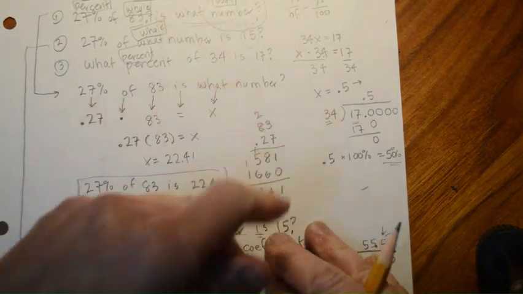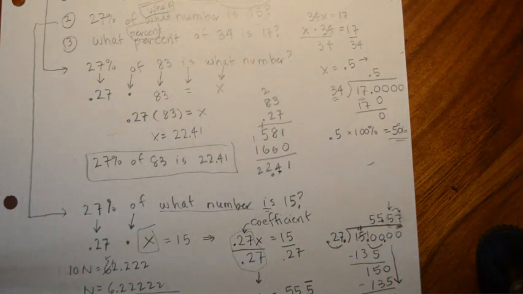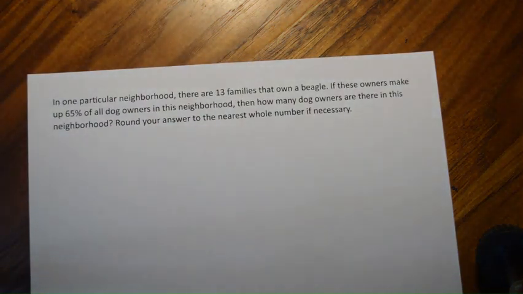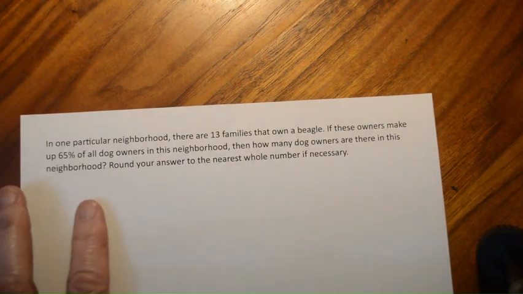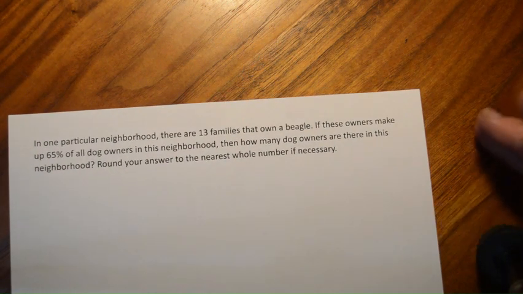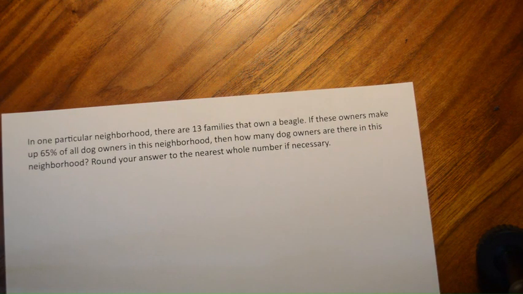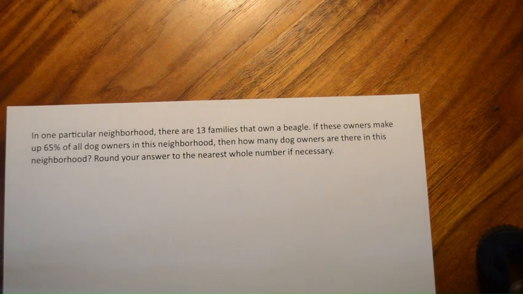Okay, I just want to say one more thing, and that is also part of the homework were a couple word problems. So I wanted to look at ones like that. So here is a sample of one that is not exactly the word problems in the workbook, but it's similar enough that I think it'll get you off to a good start. So in one particular neighborhood, there are 13 families that own a beagle. If these owners make up 65% of all the dog owners in this neighborhood, then how many dog owners are there in the neighborhood? Round your answer to the nearest whole number if necessary.